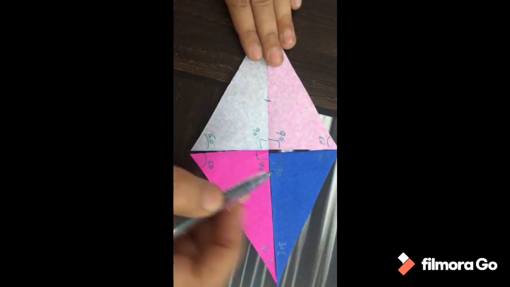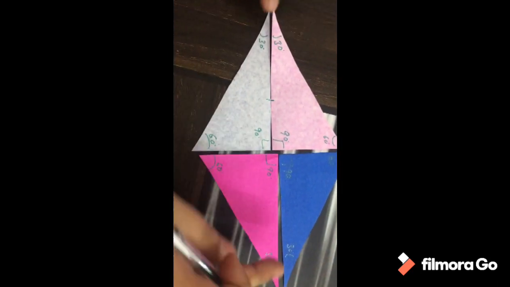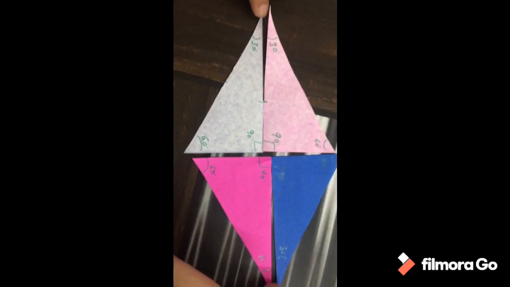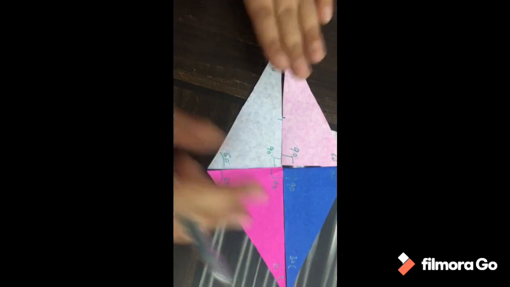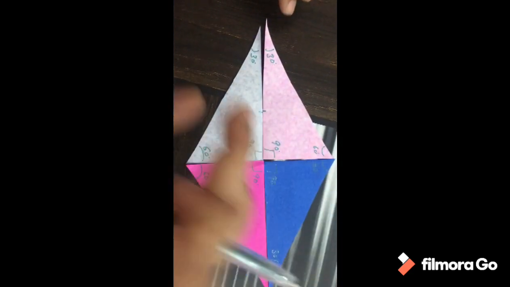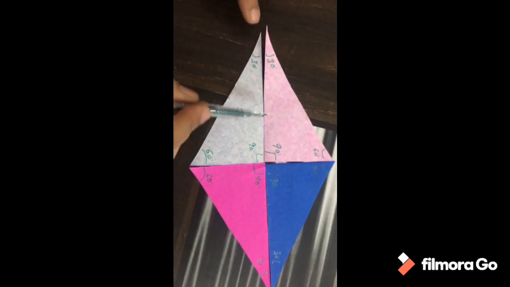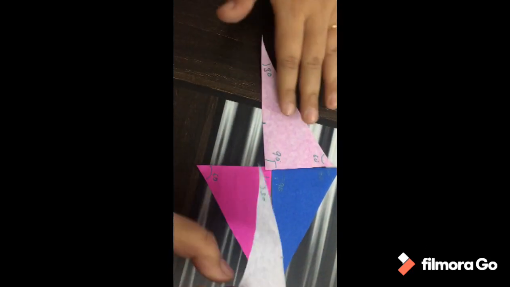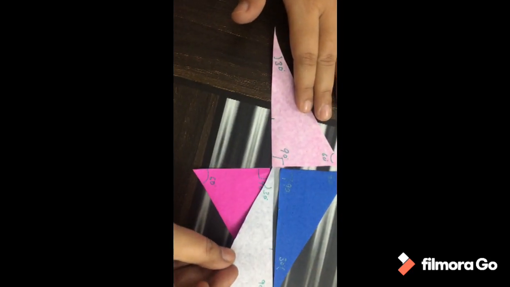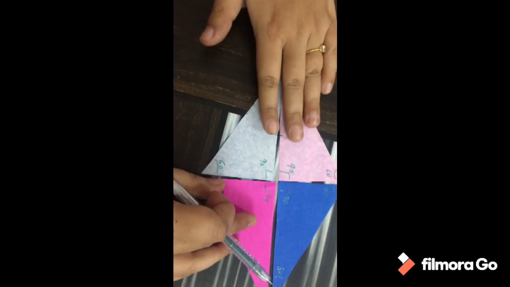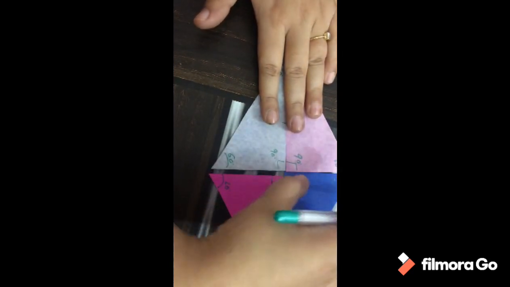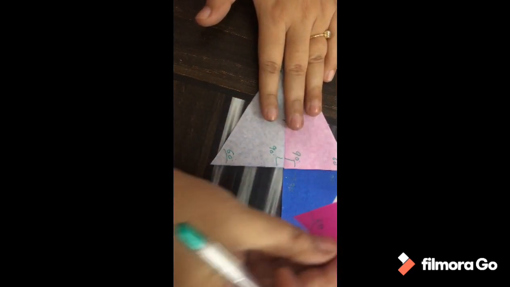Diagonals bisect each other means this is the complete diagonal from here to here, so this is equal to this and this is equal to this.